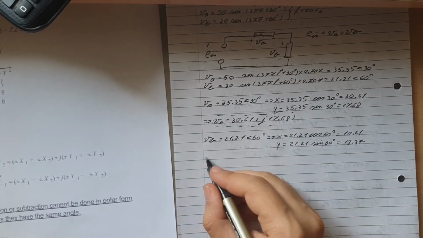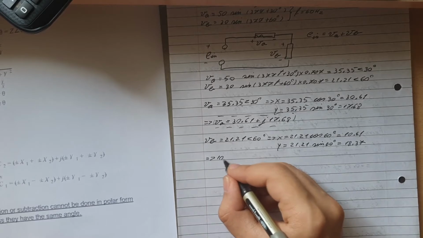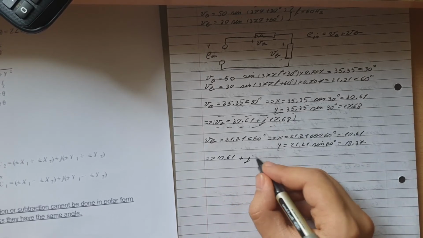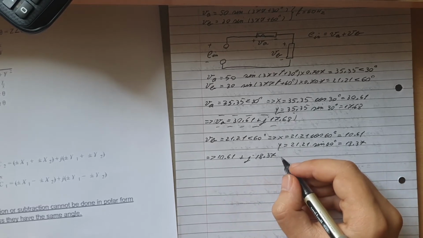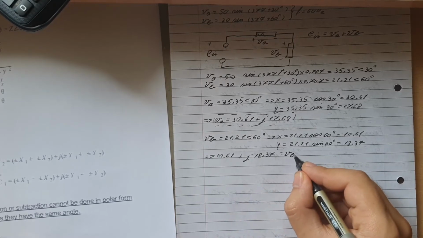And then we can rewrite these two values in rectangular form, which will be 10.61 plus j18.37. And there we have it. This is the rectangular form for VB.